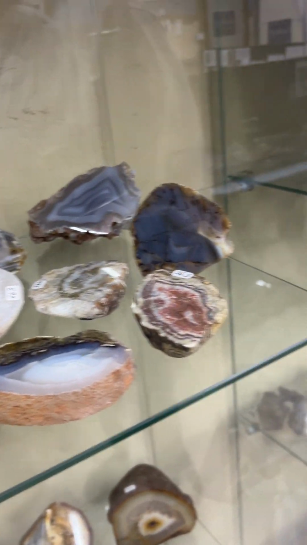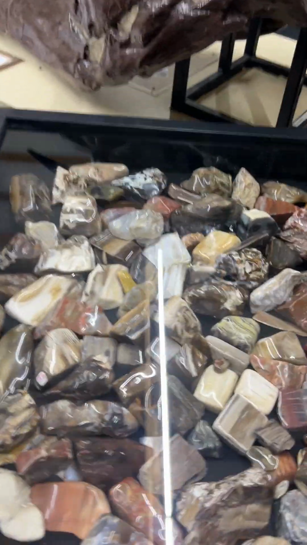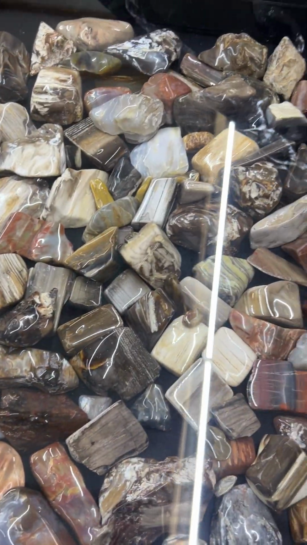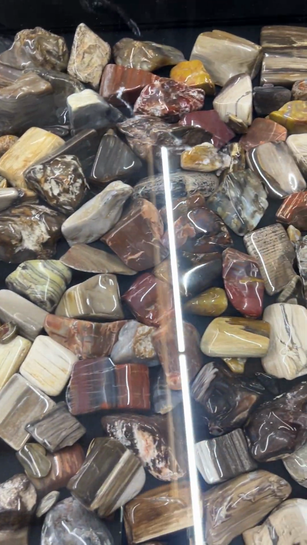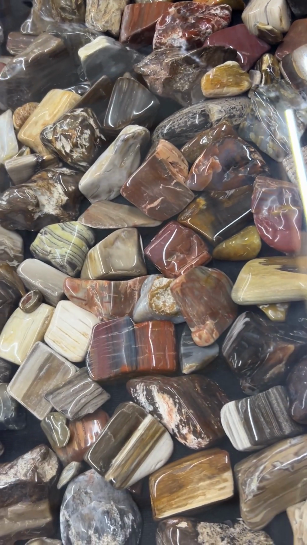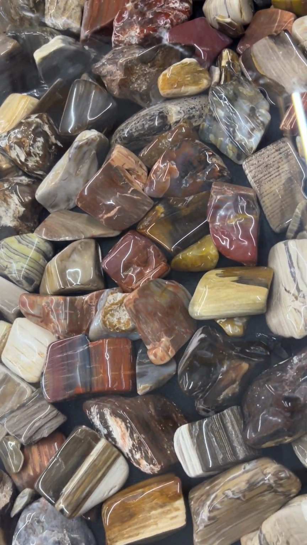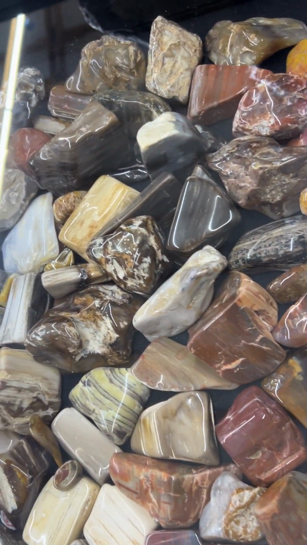There's a big display right behind here with petrified wood. All of this I've collected and tumbled, and it tumbles nicely because it's all wood that has been preserved in an abundance of glass.